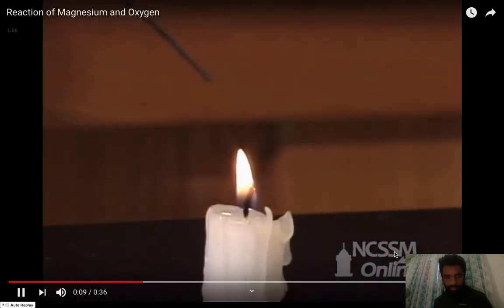Group 2 metals also react rapidly with oxygen in the air when they're heated. Magnesium is flammable.